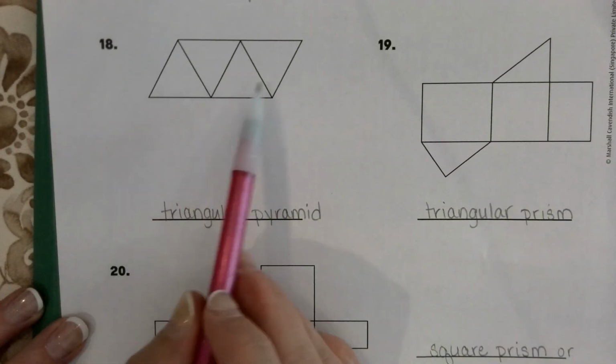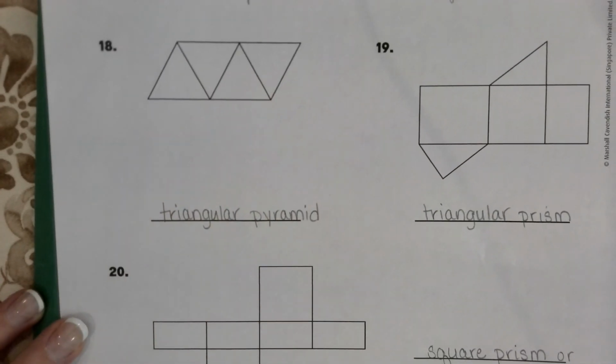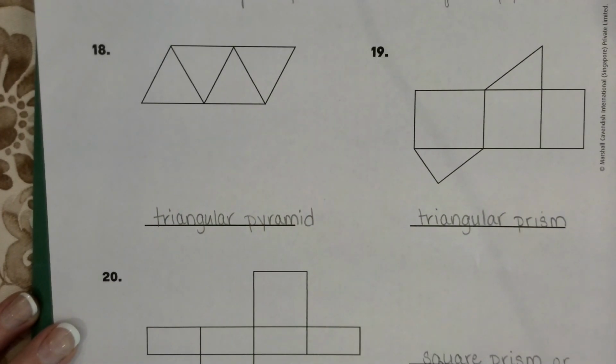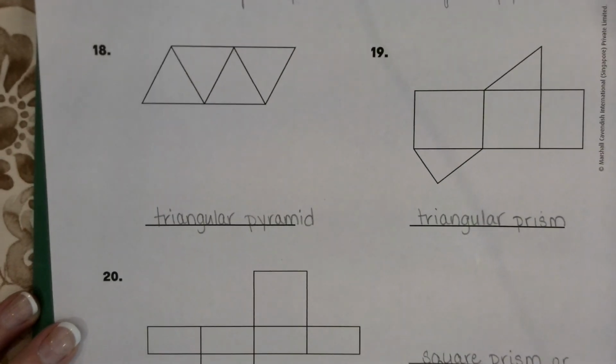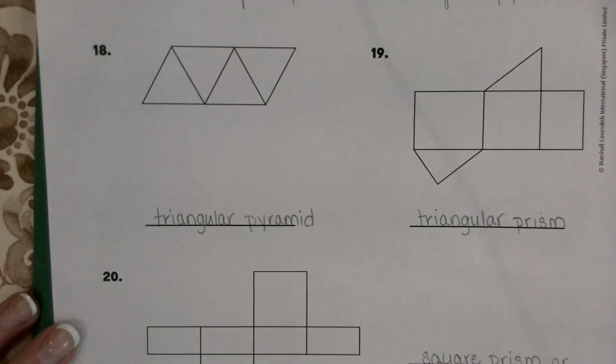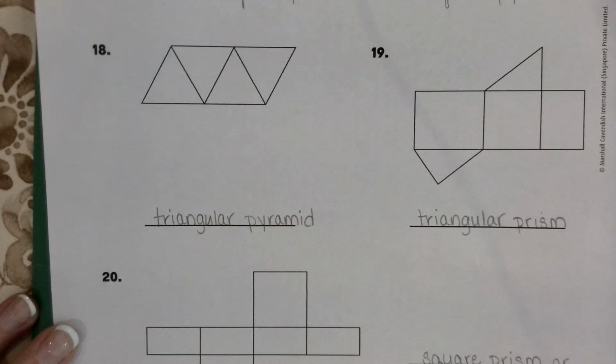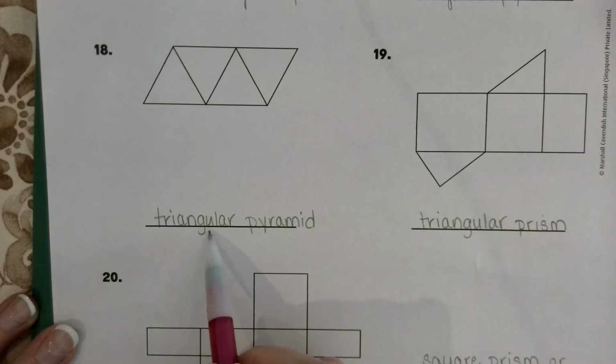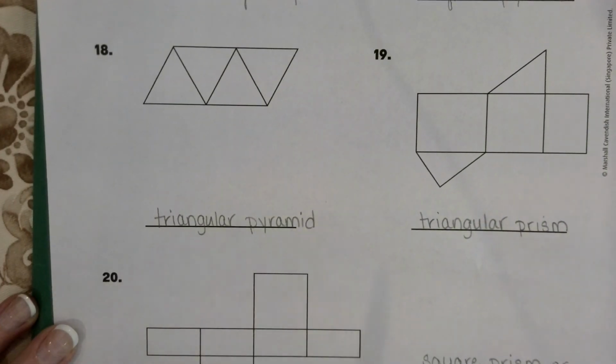This one is kind of tricky to see. For me, I just looked at it and I said, okay, I know it's got to be something triangular because all the shapes are triangles. There's no rectangles there, so I know it can't be a prism because a prism, the faces are rectangles. And so almost by process of elimination, it has to be a triangular pyramid.